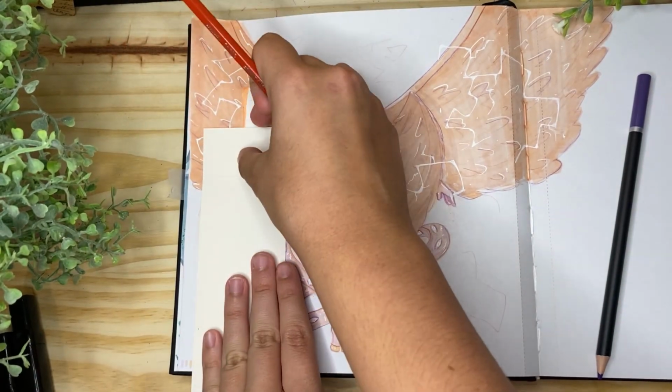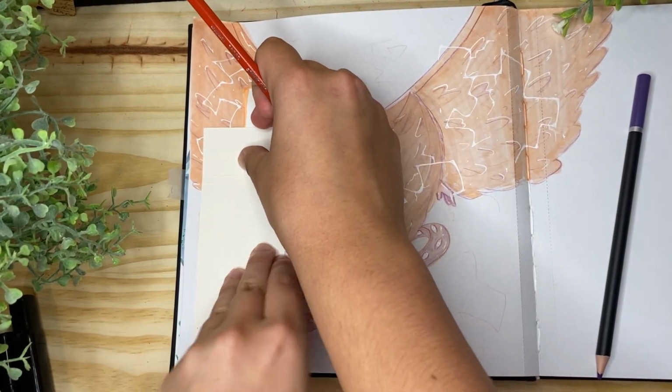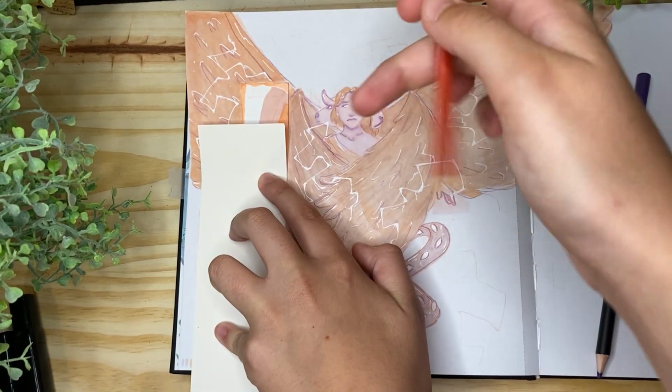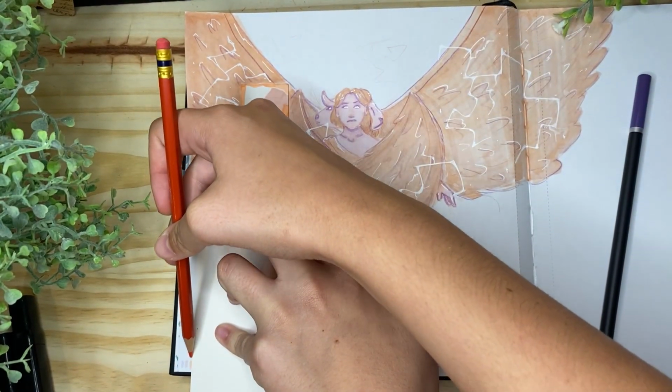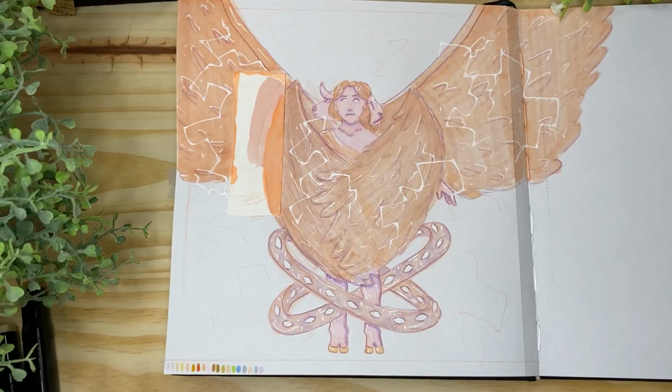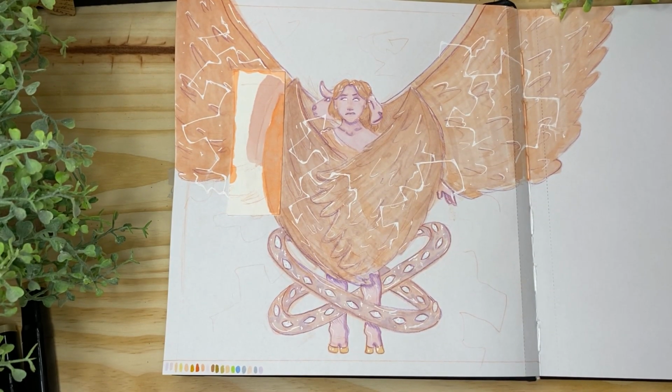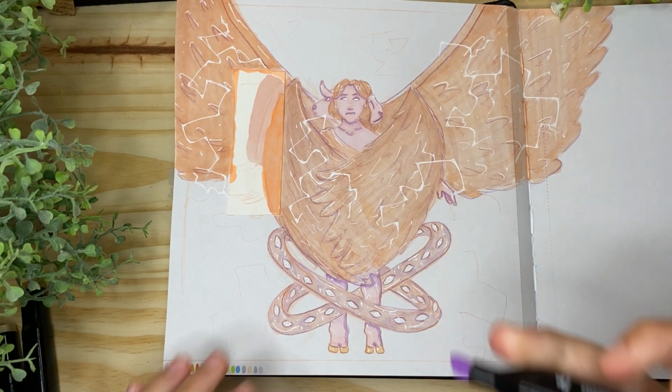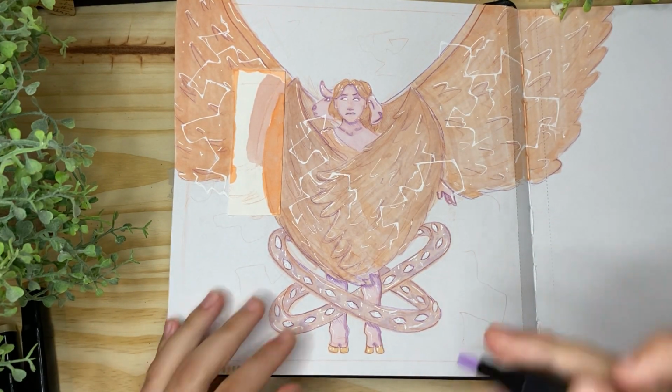Actually, it's probably a better idea if I do it like this. Yeah, there we go. Now we can see the page. Alright, there we go. Now we just need to fill all that in with blue and hope it doesn't look streaky. So first of all, let's go around the cherubim with this light blue color.